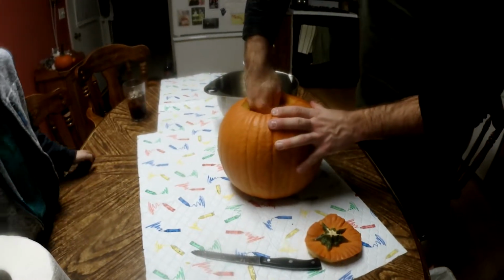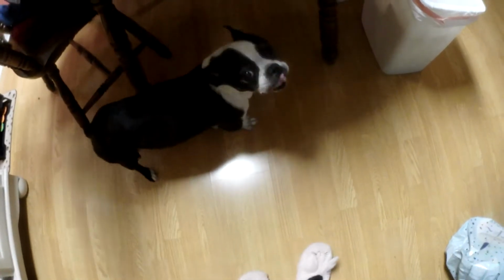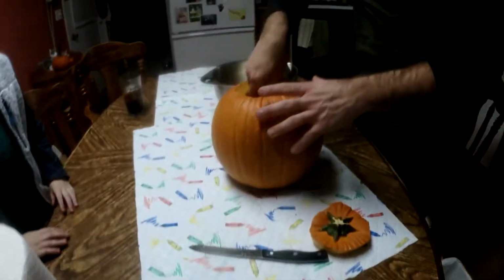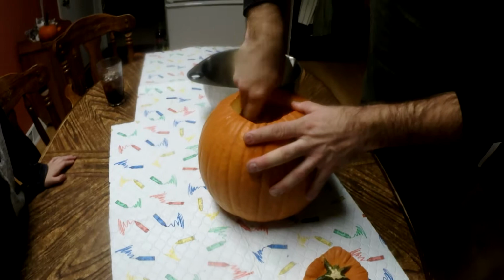Brain guts. Sophie's helping. She is very anxiously eating her dinner. She's probably barking at us because she said we interrupted her dinner. And she's still hungry. Carve me that pumpkin, she says. I'm just gonna eat.